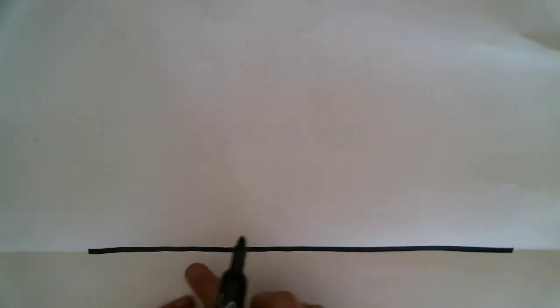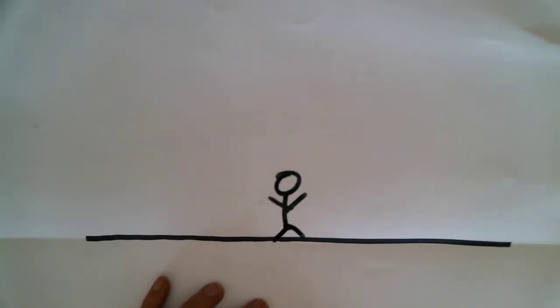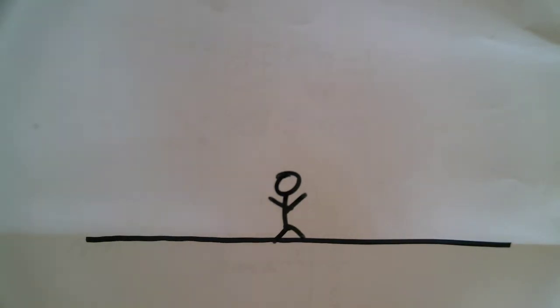Welcome to another lovely video on slope. This is a road. This is a man. When the man walks on flat ground, is he going up or down?